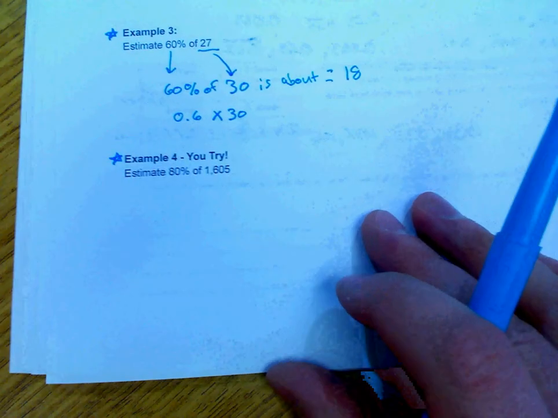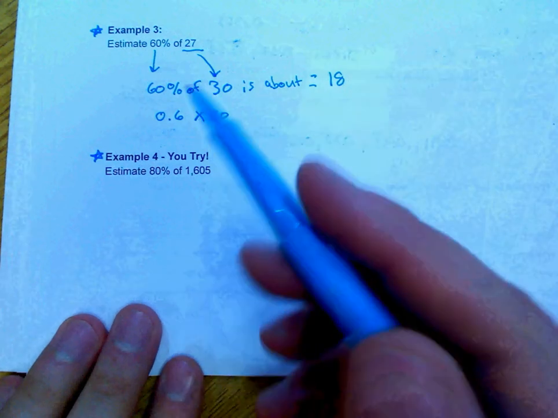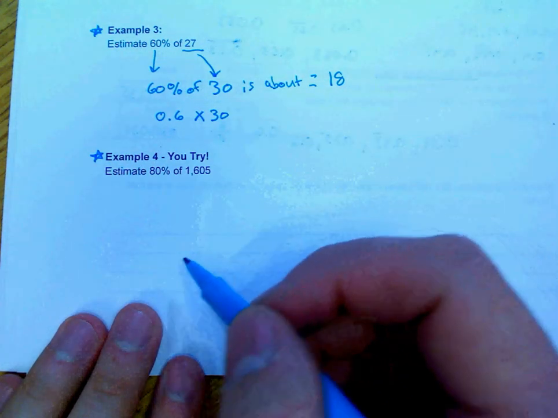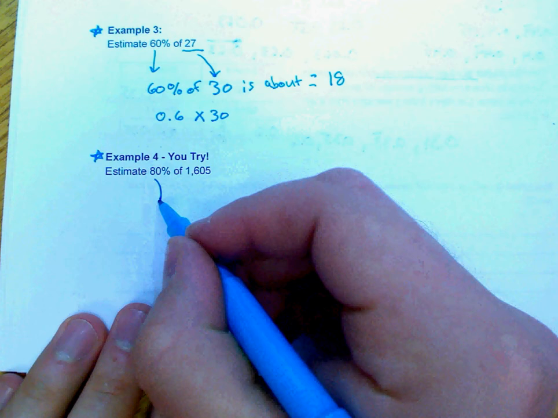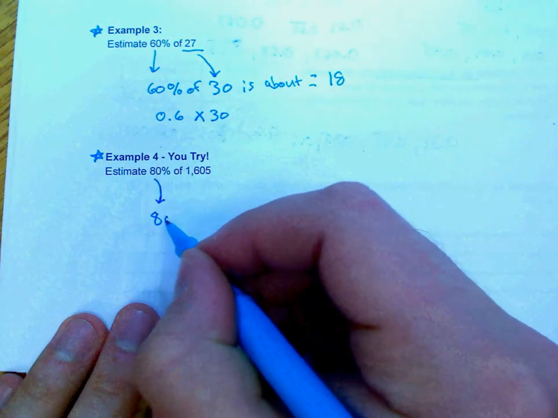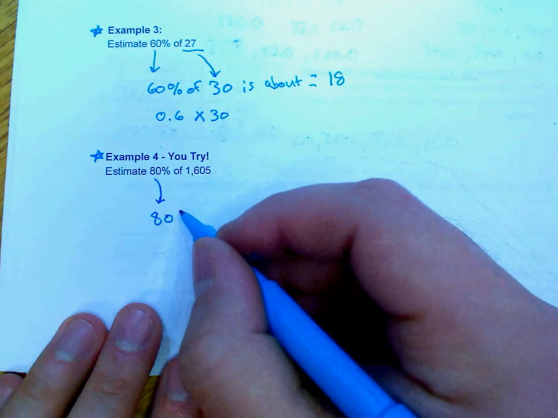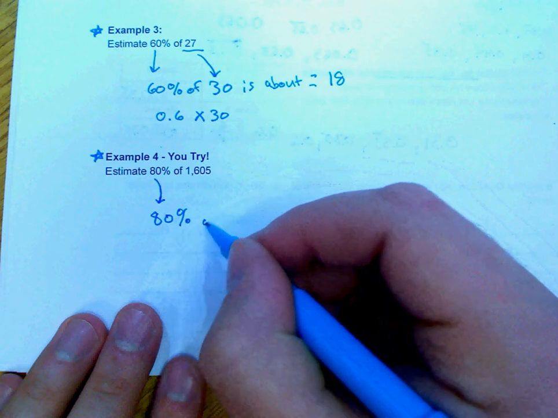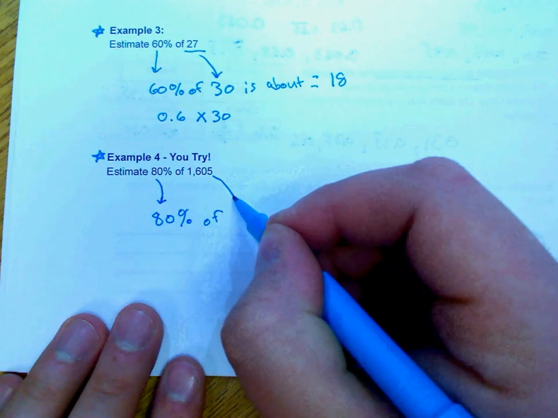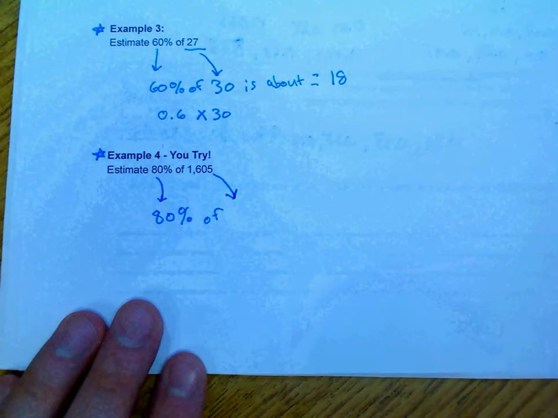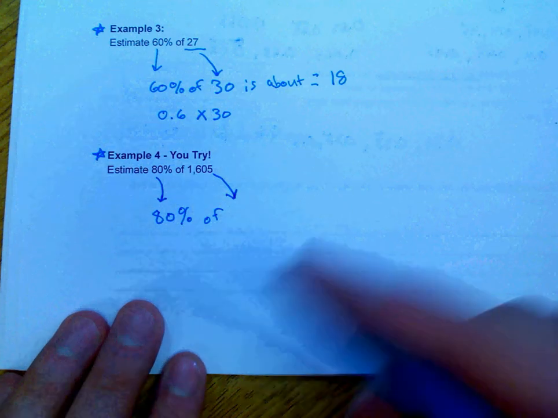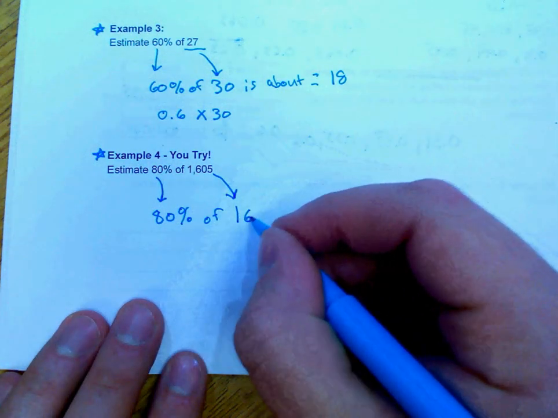Example number 4, 80% of 1,605. I'm going to keep this at 80% of, we can change this, you can be as close to it as you want. You could go 1,610 or 1,600.